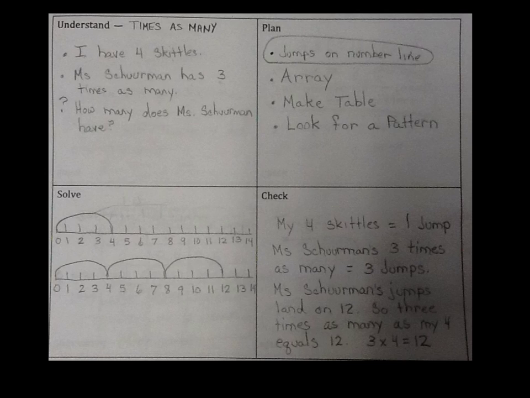Let's color this in. She lands on the 12 right here. Now that wasn't so good. Let me try that again. Nope, I guess I can't erase that. But she lands right here on the 12. So Miss Sherman has 12 Skittles because she has 3 times as many as I do.